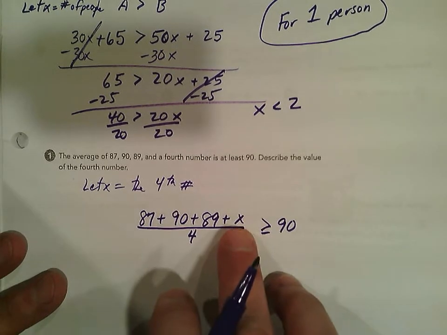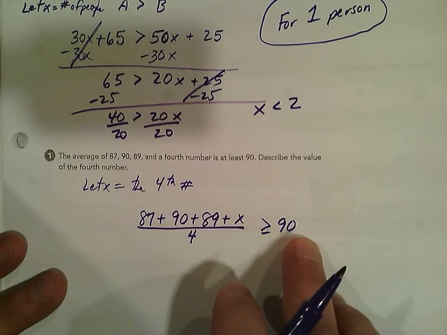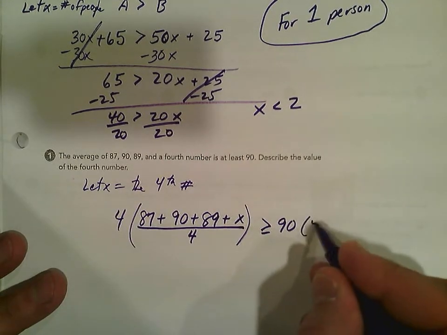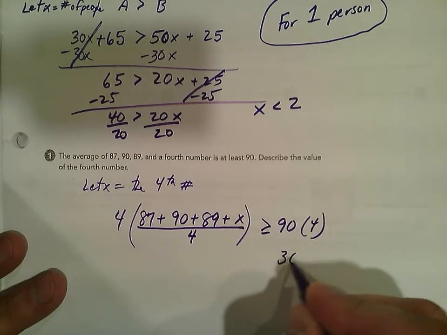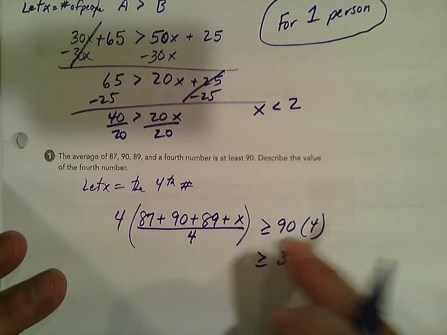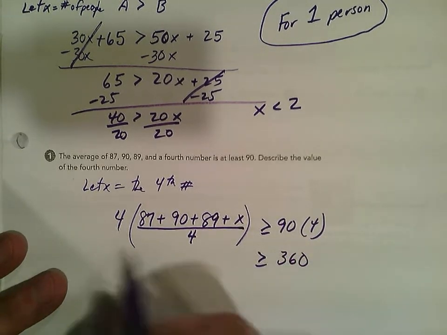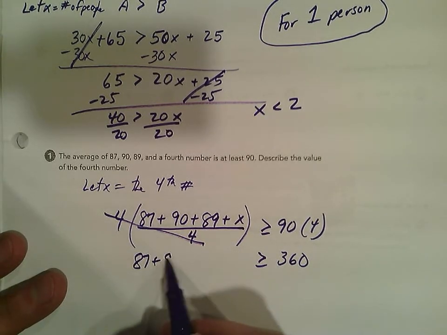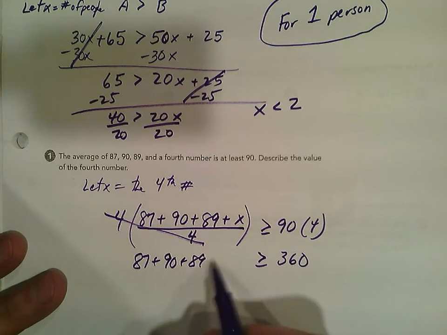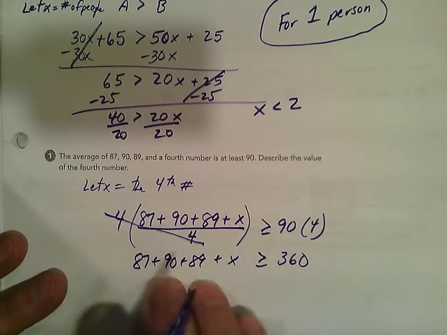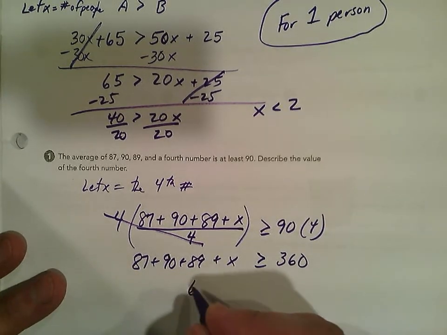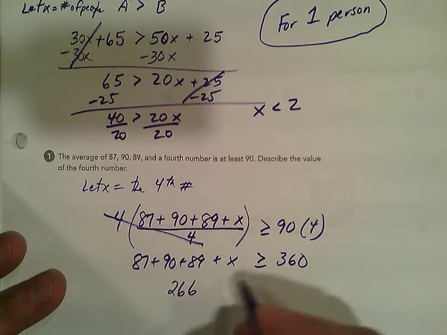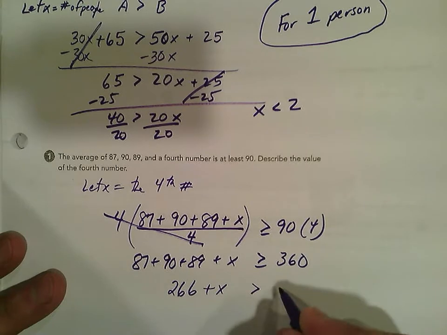You know, hopefully you recognize this score is going to have to be larger than 90. And my brain's thinking, hey, what do I got to do to get a 90 average? Well, I got to get to 360 points. Somehow, some way, before I divide it by 4, I got to get to 360. So 87 plus 90 plus 89 plus x, and you might simplify this before. So let's see here, 266 plus x.